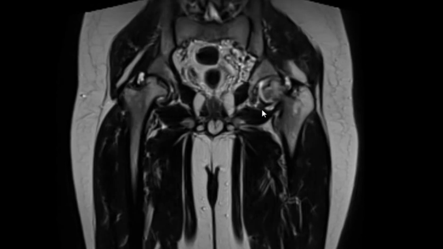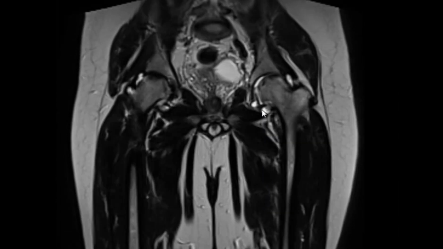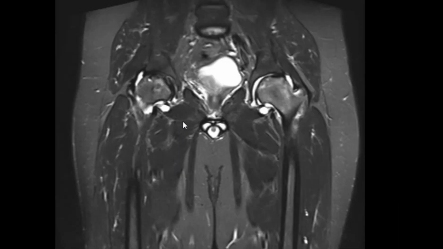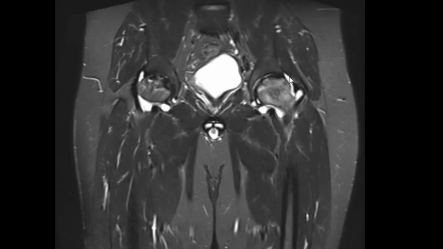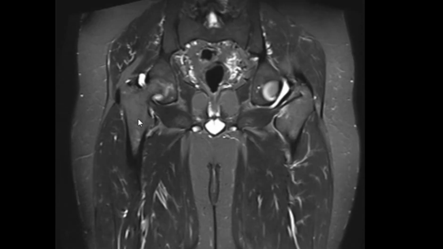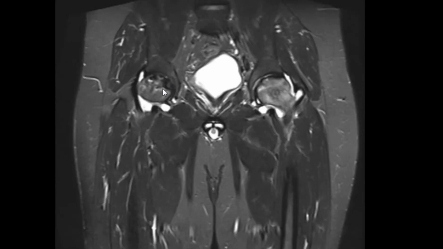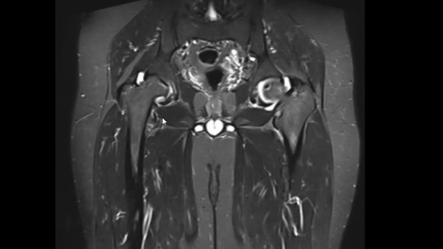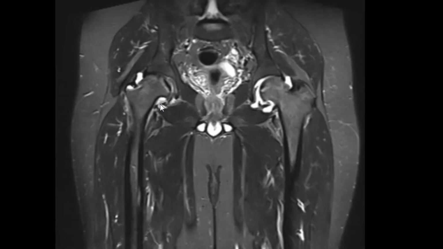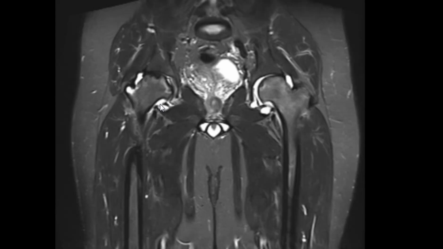This is T2, coronal, fat saturated, non-fat saturated, showing abnormality of the bilateral low signal intensity of the femoral epiphysis, more on the right side, with surrounding joint effusion.